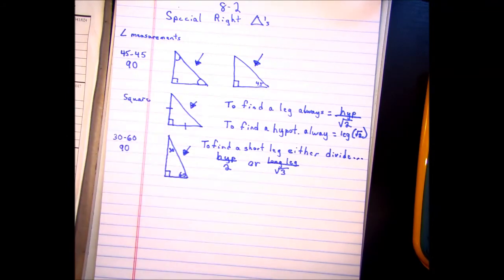Well, Mr. Frazier, how do I know which one I'm doing? They're going to give you one of the two. They're either going to give you the hypotenuse or they give you the long leg. And then you find the short leg. All right?